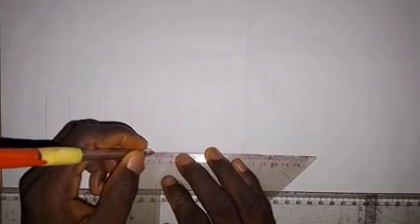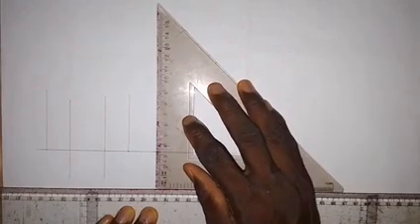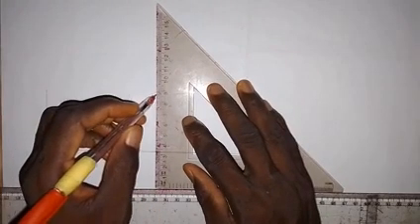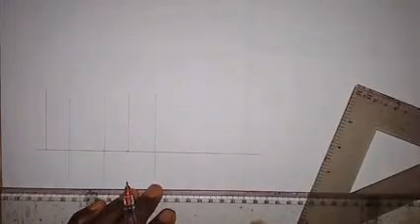So we take a measurement of 24 millimeters from here to here. So this is 24 millimeters. I'm going to draw a vertical line here, and it comes down to this level. Okay, so next we have this wall here.